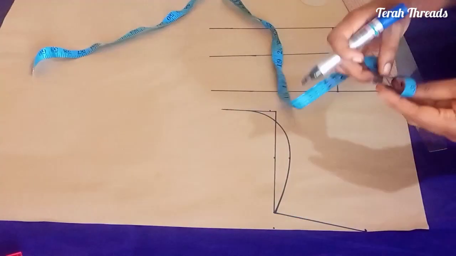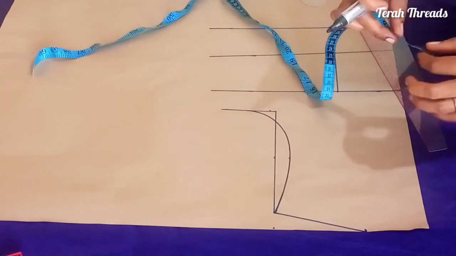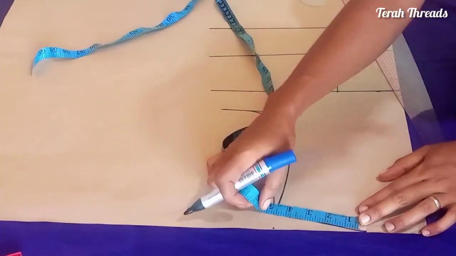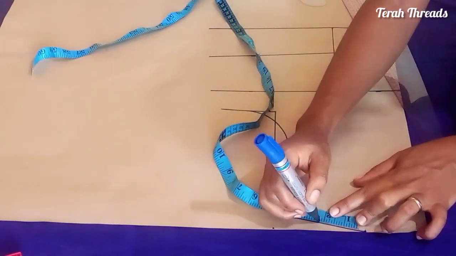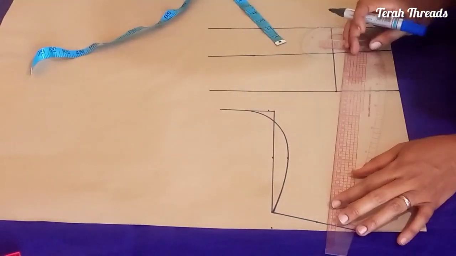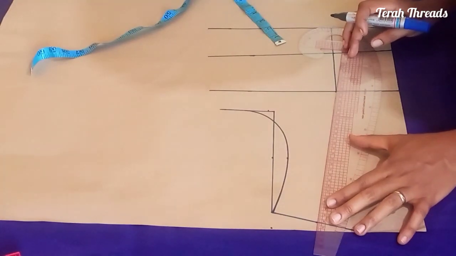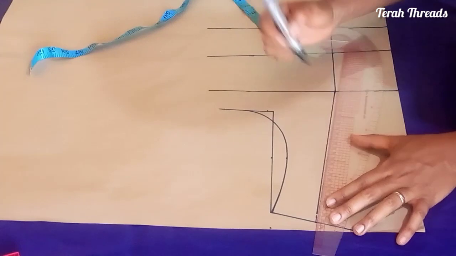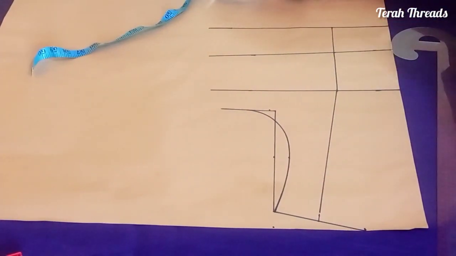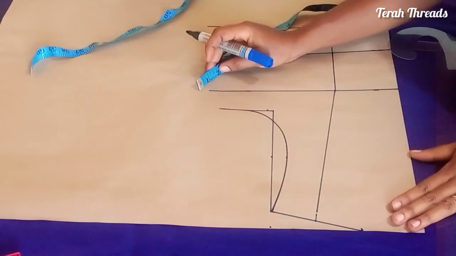Then coming to my shoulder now, from the neck width to the shoulder, whatever I have, I divide by 2. I mark 2.25, so that means I have 4.5 divided by 2, that's 2.25. Then I connect this to the bust point.